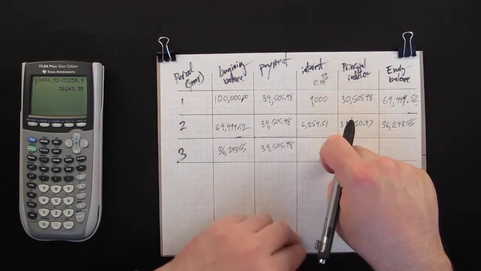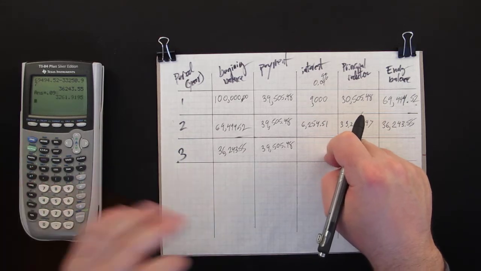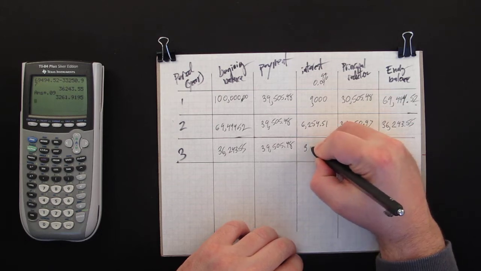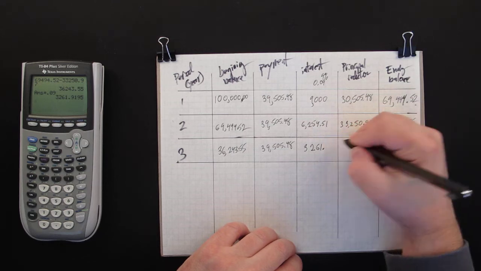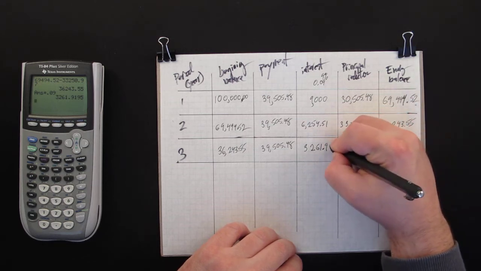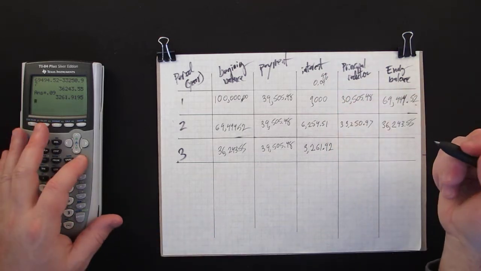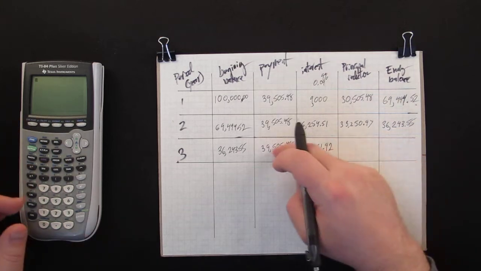Now compute the interest on this year's balance, again times 9%. Also have to round it. So that's 3,261.92. Okay, and so subtract that from this.